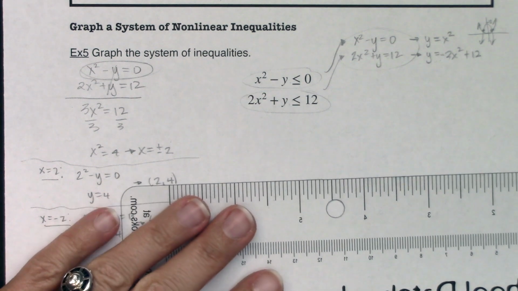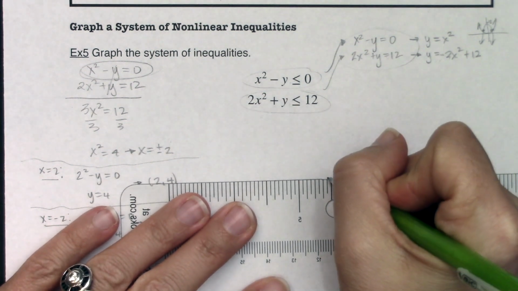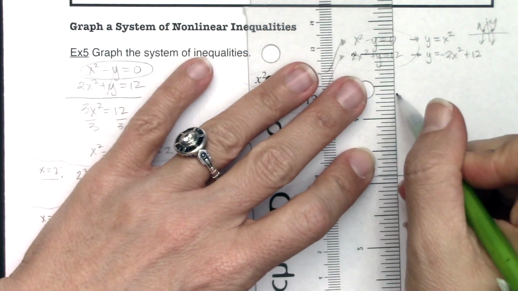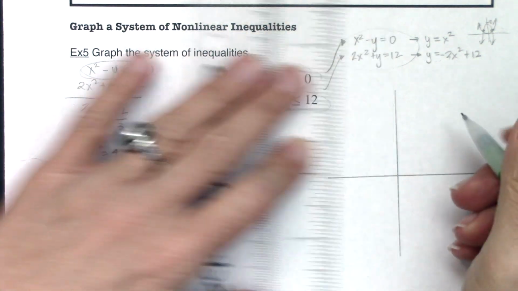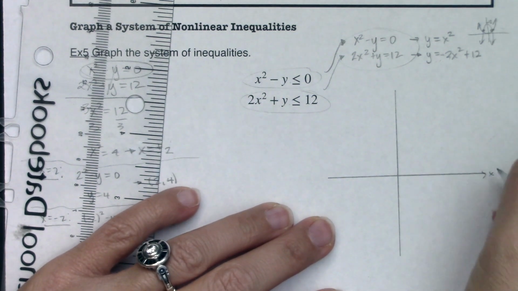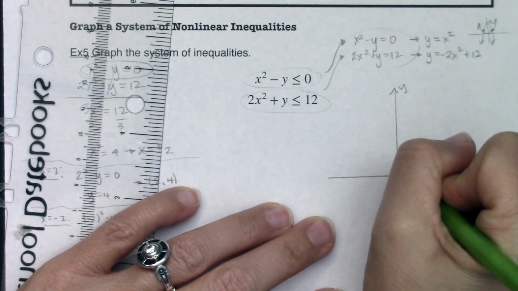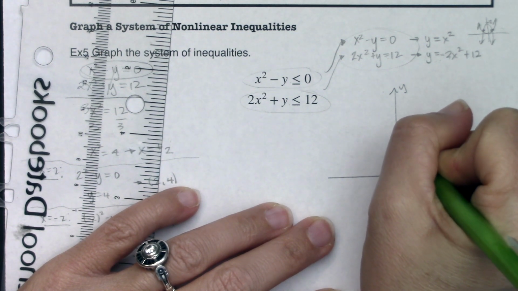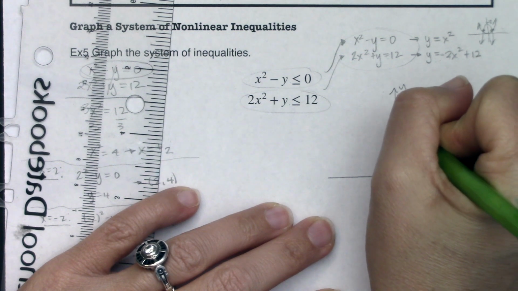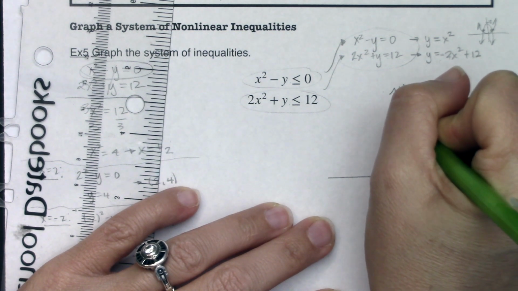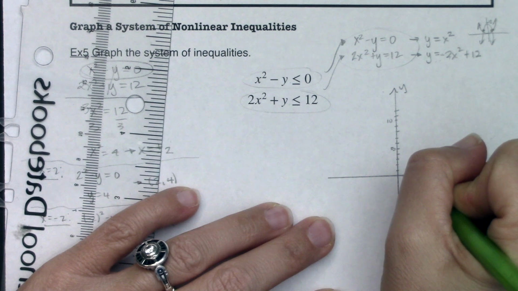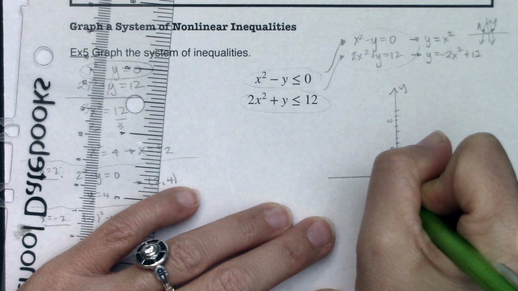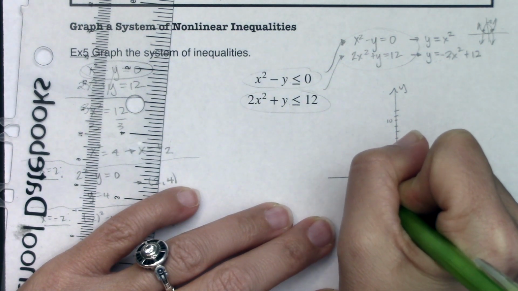Okay, so I'm going to go ahead and graph this. I'm going to set up x and y, counting up to 12: 1, 2, 3, 4, 5, 6, 7, 8, 9, 10, 11, 12. And 1, 2, 3, 4, 5 in each direction.